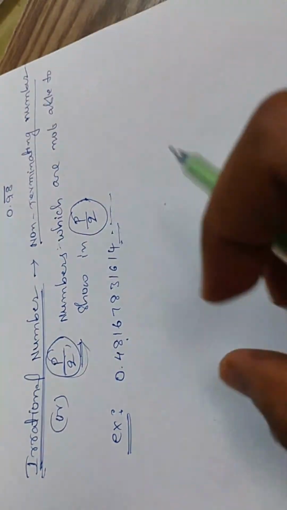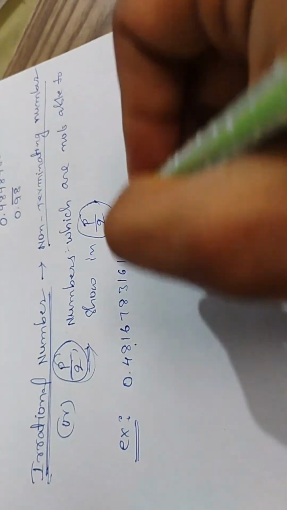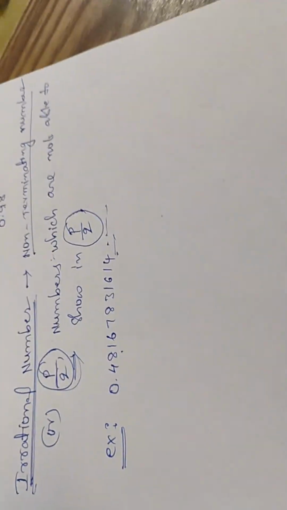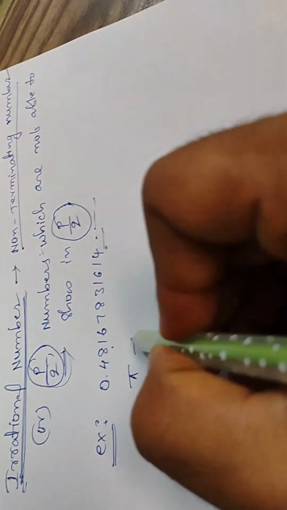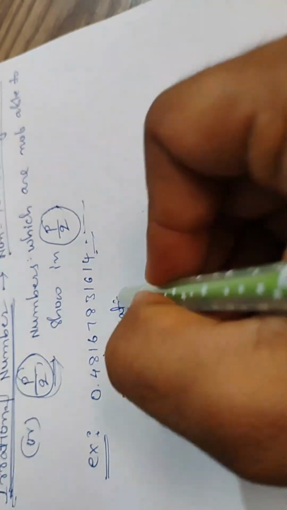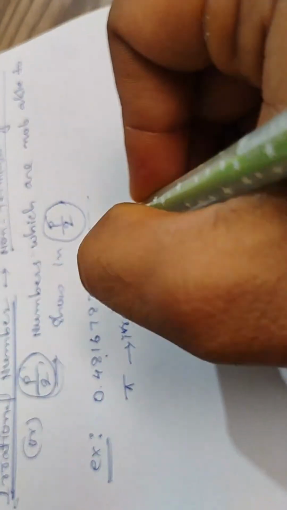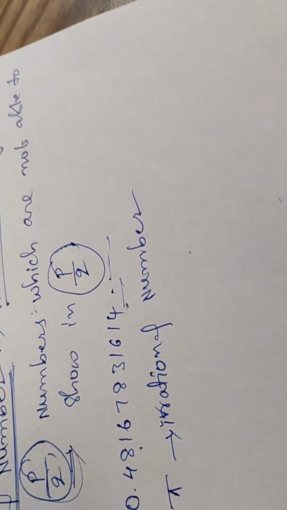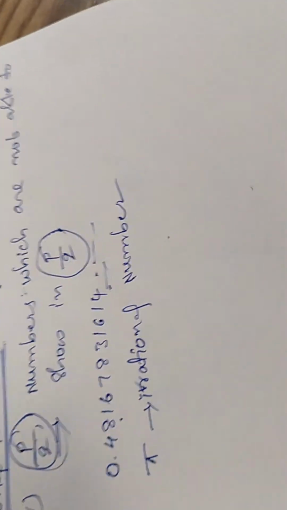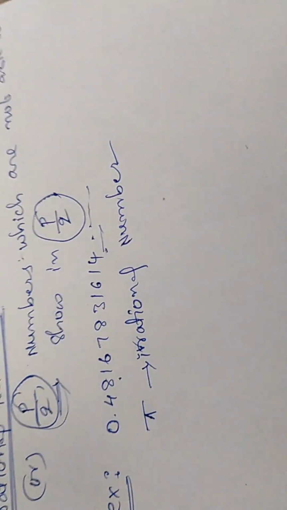It is continuous, and a random number keeps coming. That is an irrational number. Pi is an irrational number.